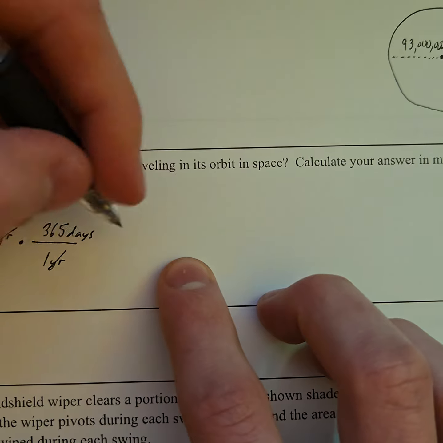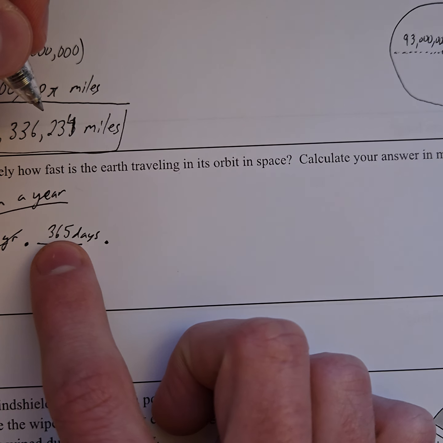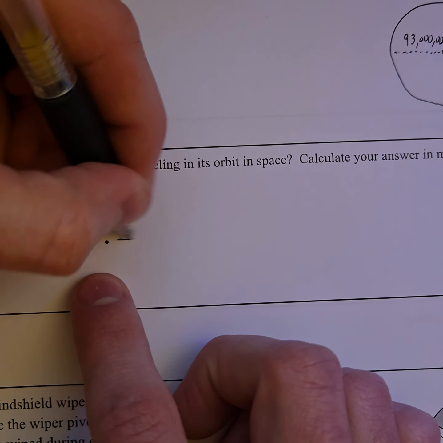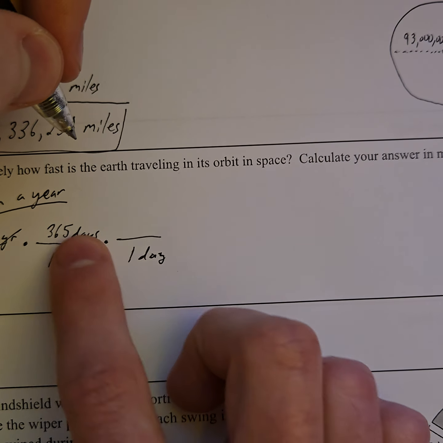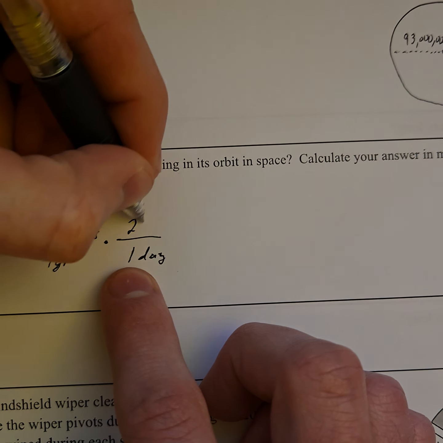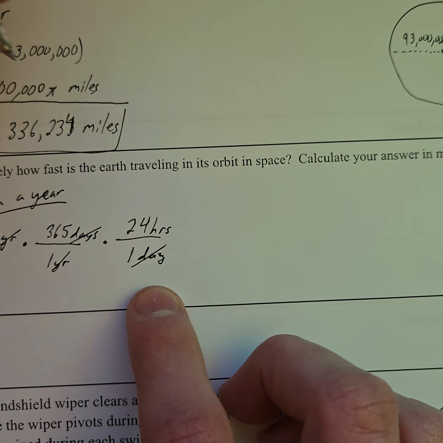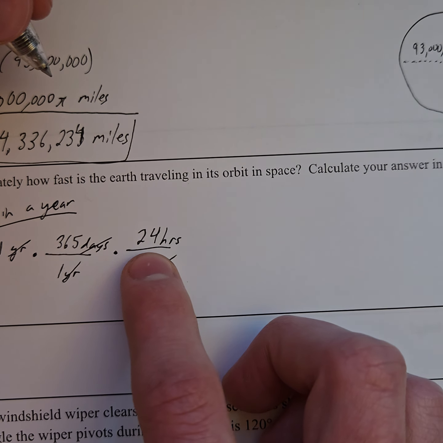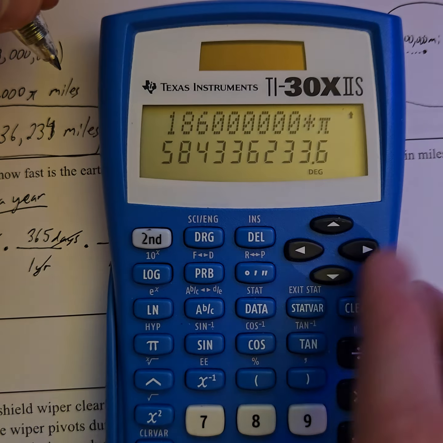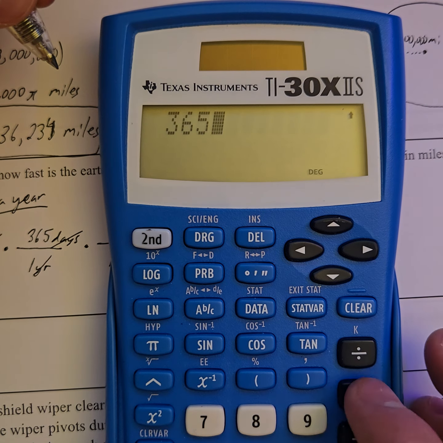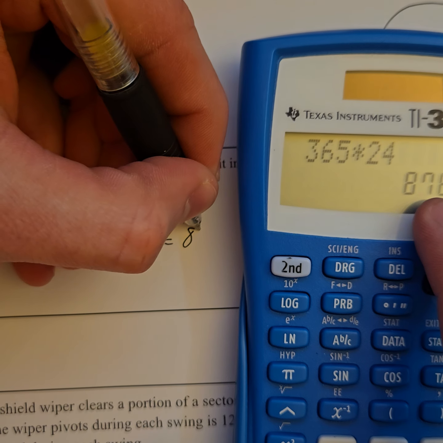So 365 days. And now I want to know how many hours there are in 365 days. So I'm in days right now. So now I know in 1 day, I want to put that on the bottom so that it cancels. There are 24 hours. Okay, so now the days cancel, and now I'm going to be in hours. So I need to multiply this. So if we take 365 times 24, we get 8,760 hours.